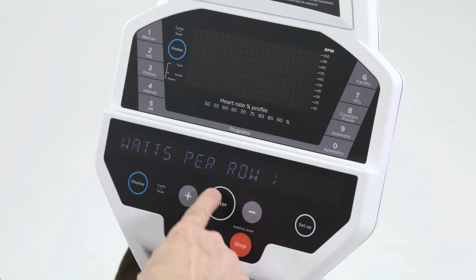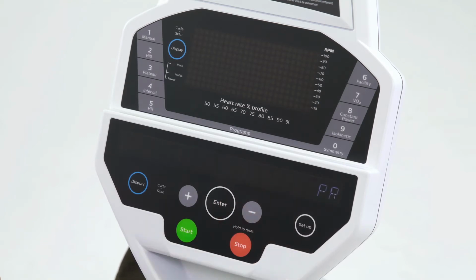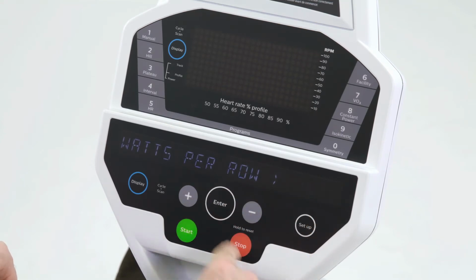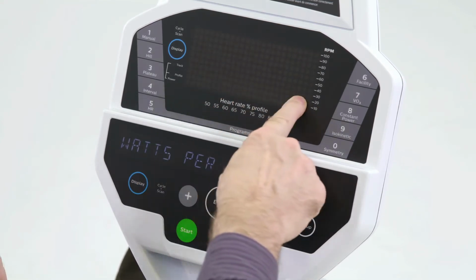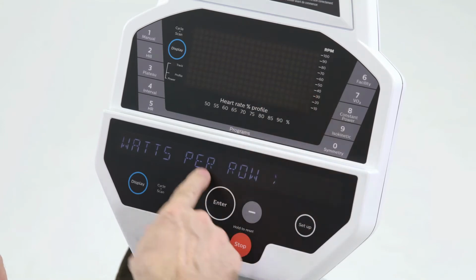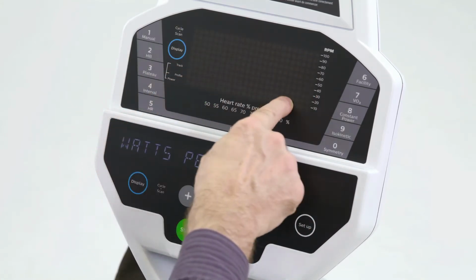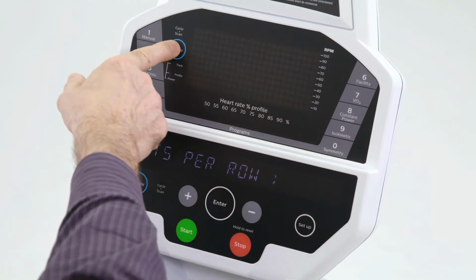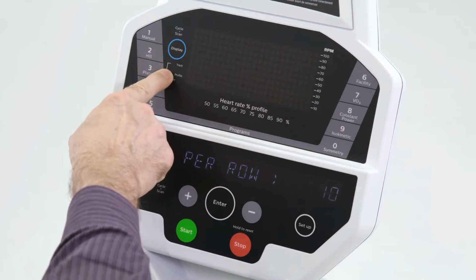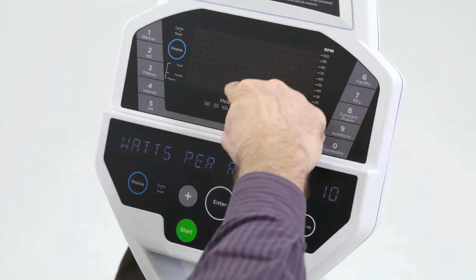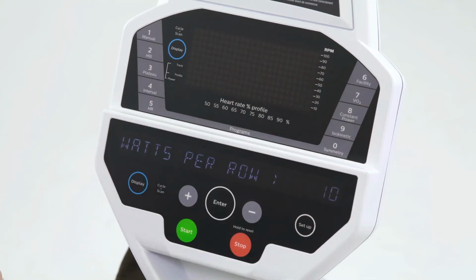The next function is watts per row. In here we set the default as 10 watts per row. We're talking about the rows of lights. So when we are in a program and we can see these rows of lights light up, we are allowed to select with both of these lights on. It'll show the power. So we'll be able to see the patient's power on the screen here. And right now it would be 10 watts for every row.